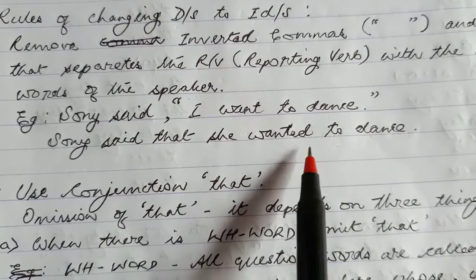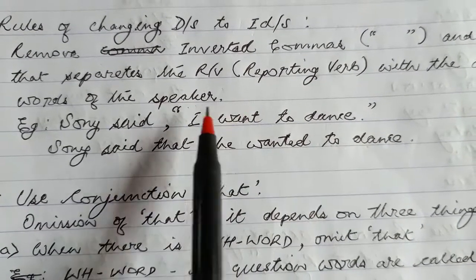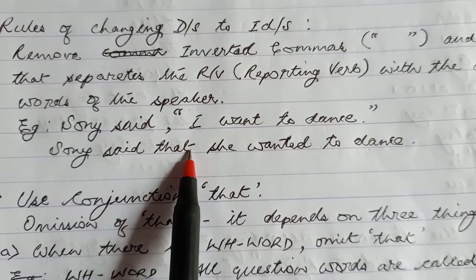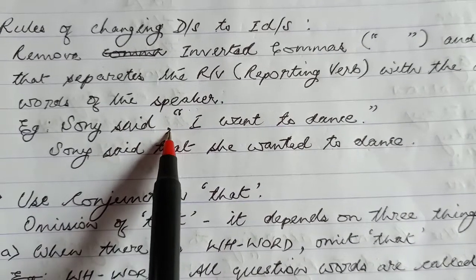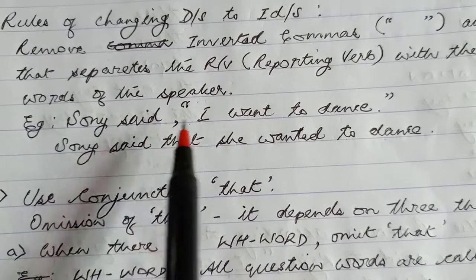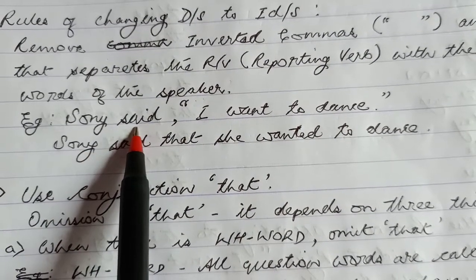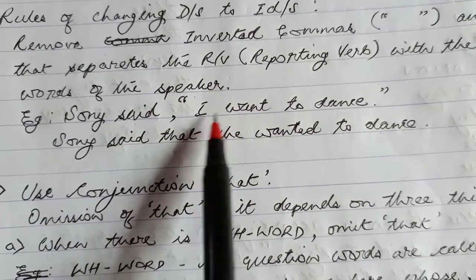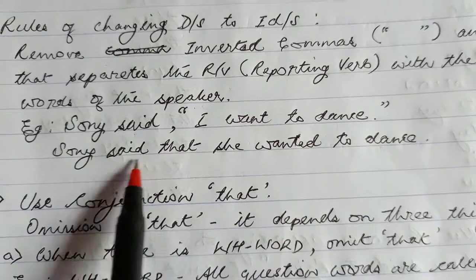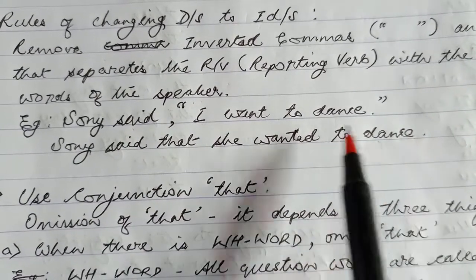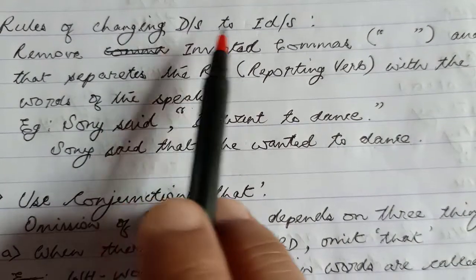Now see here, in indirect speech we have not used inverted commas, so inverted commas are removed, and we have also removed this comma, because this comma is separating the reporting verb said from I want to dance, the actual words of Sony. So this comma is also removed. In this sentence we have not used a comma or inverted commas. This is the first change we have in direct to indirect.